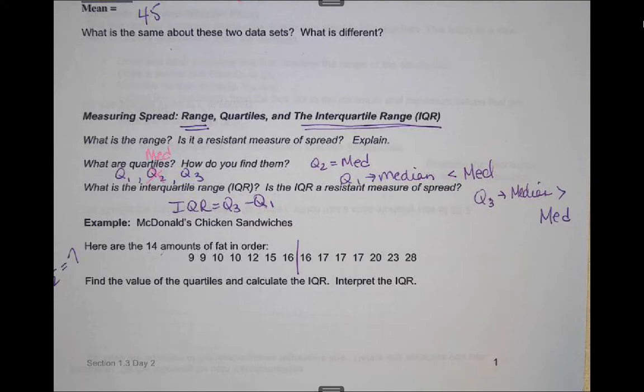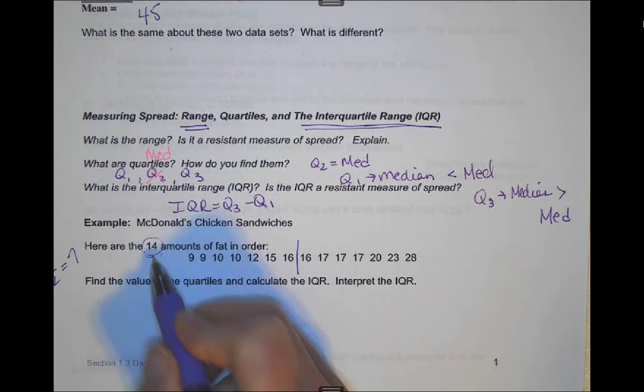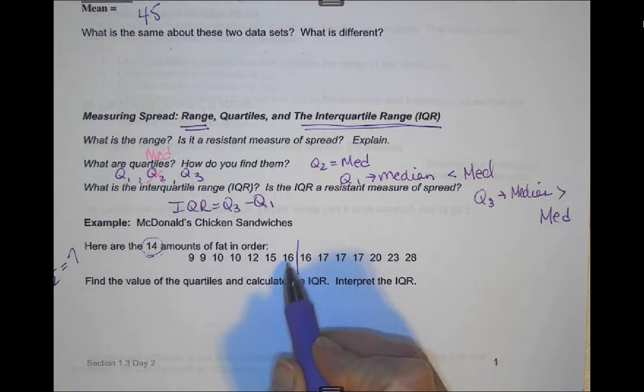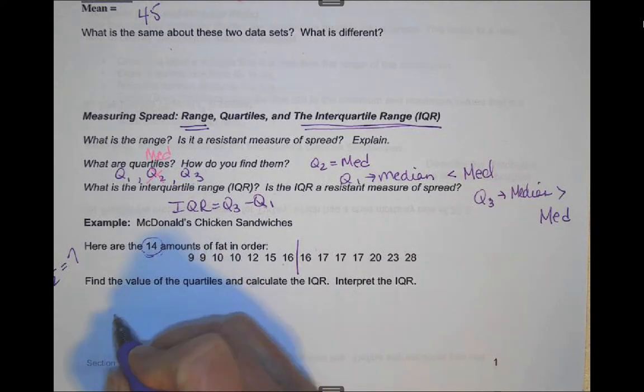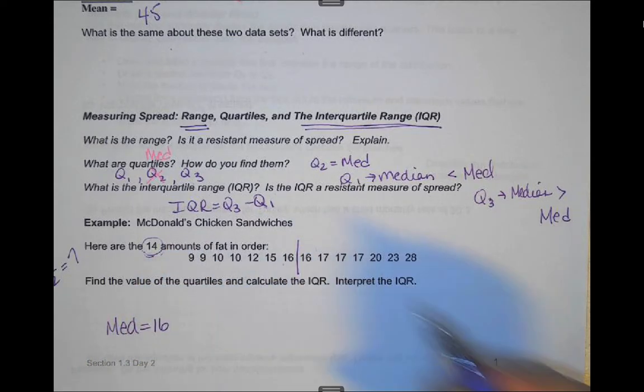So if I split it right here, there's my median. I don't have a value in the middle point. Remember, this is an even number of values, so when you have an even number of values, you average those two values. So my median, which is my Q2, is going to be 16. It's the average of 16 plus 16 divided by 2, so it's still 16.